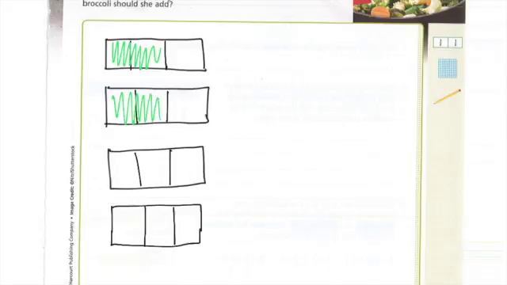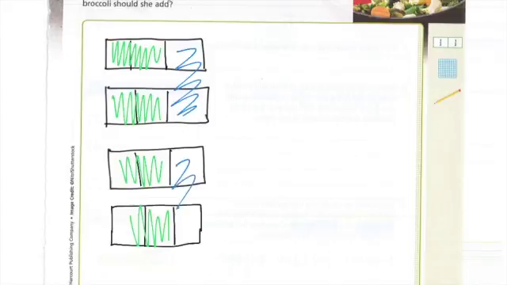Now she can't use a whole cup because her measuring cup only does 2/3. So I'm gonna break these into thirds. All right, so she has a 2/3 cup. So here's 1, 2, 3, 4. I'm gonna use a different color. 5 and 6. So she would have to fill her measuring cup 6 times.